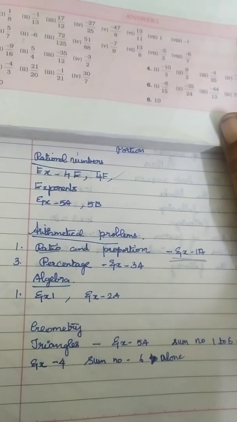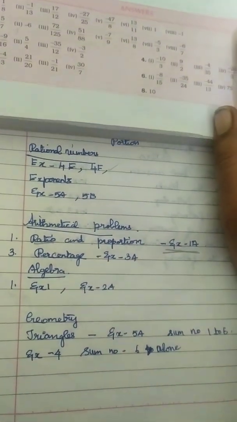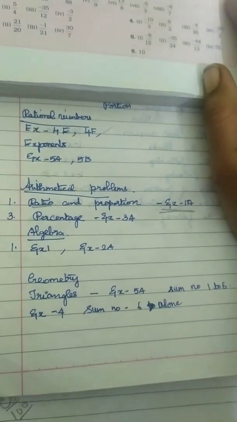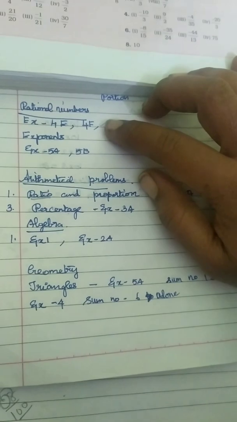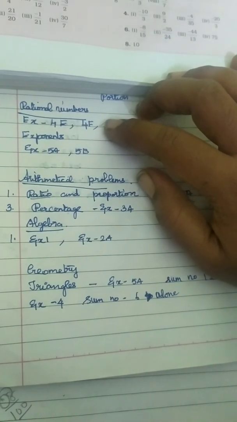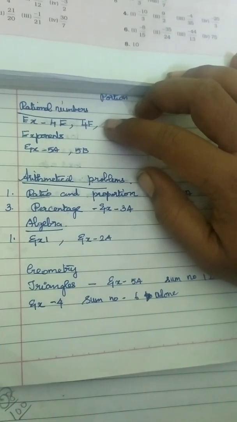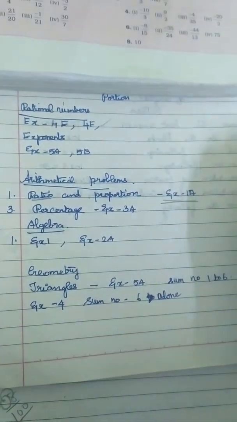Good morning, children. Today let us revise for our evening examination in maths. So prepare well for that. First of all, your portion starts with rational numbers, 4e and 4f alone. So 4e and 4f we have learned for the midterm examination itself.